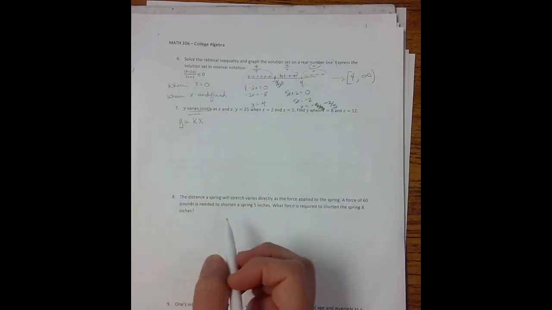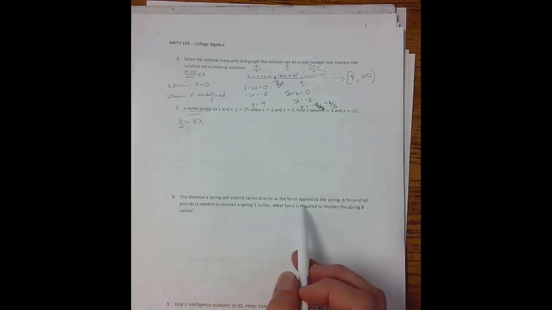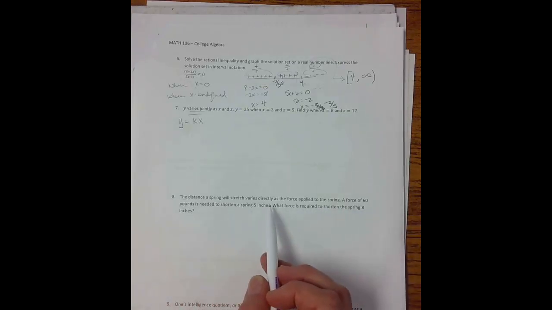What's the difference for this one is it's a combination. This one's going to be varies directly and inversely. Let's set this one up. It says one's intelligence quotient, or IQ, varies directly with the person's mental age and inversely with the person's chronological age.